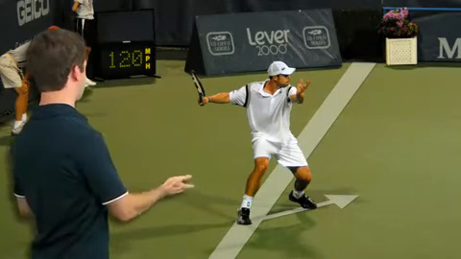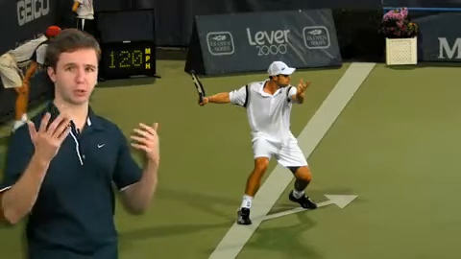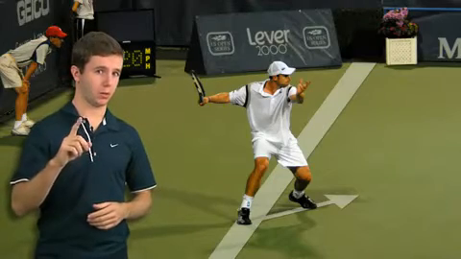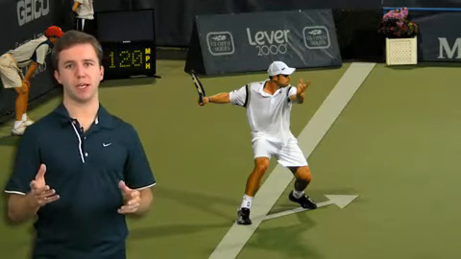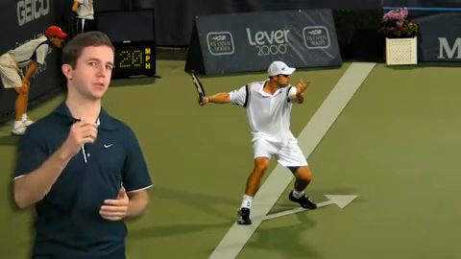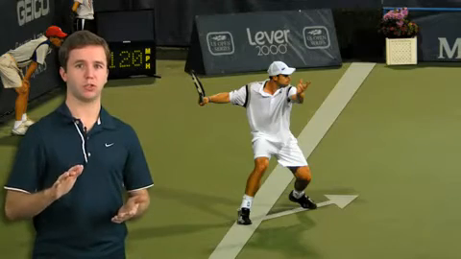But I would consider this stance an open stance. So again, there's a gray area, there's sort of a judgment call you need to make. Now, with that said, there is no gray area when it comes to the closed stance. As soon as your inside foot steps across your outside foot, you're in a closed stance.